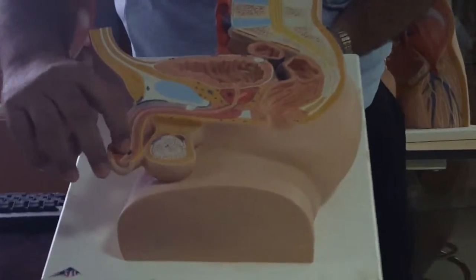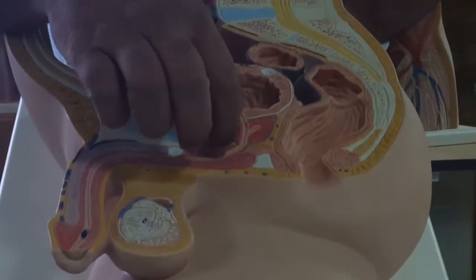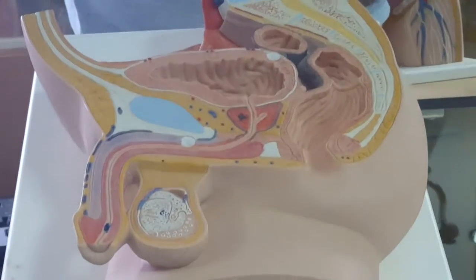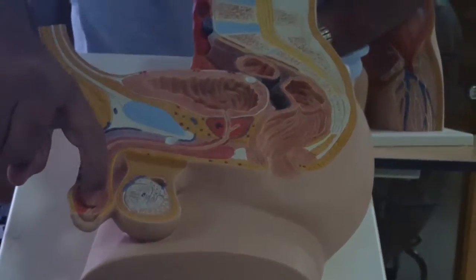Where is the dilatation, doctor? In the spongy part of the urethra, at the bulb of the penis and at the glans of the penis.